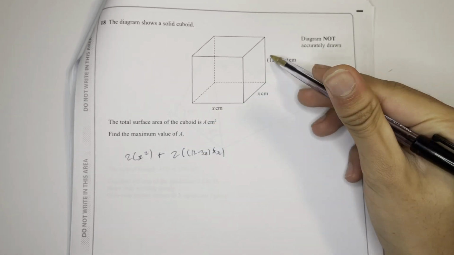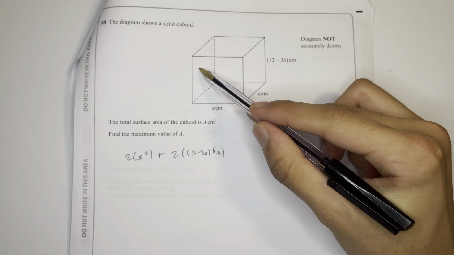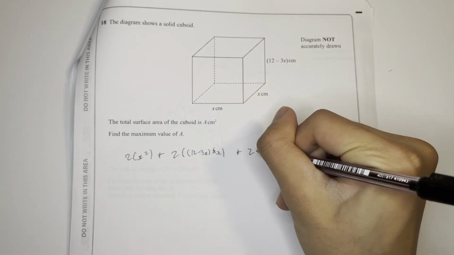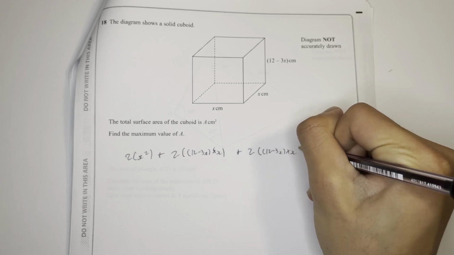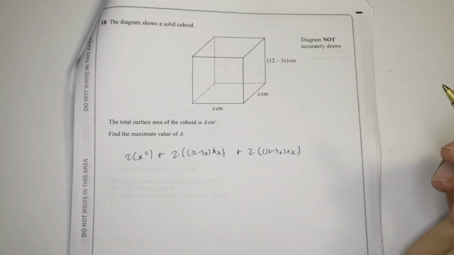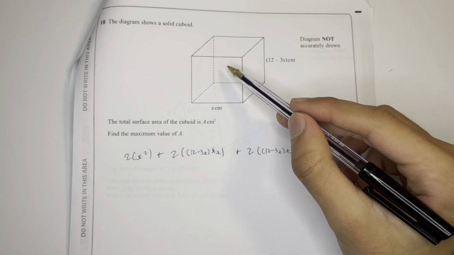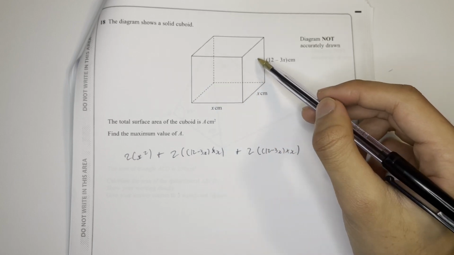This represents this side face and the opposite side face, plus 2 times 12 minus 3x times x, which in this case represents this face nearest to us along with the opposite version.